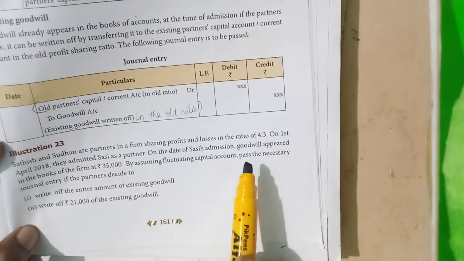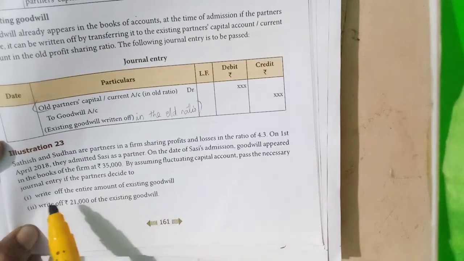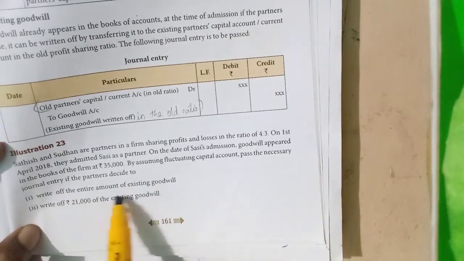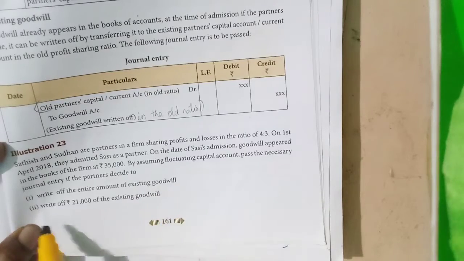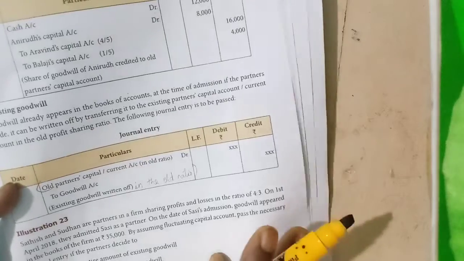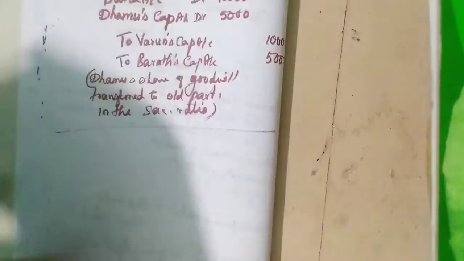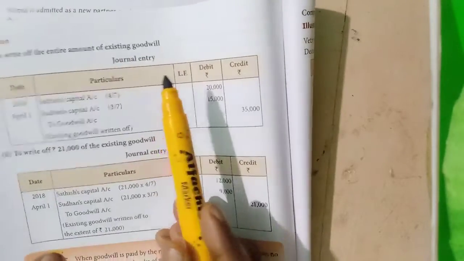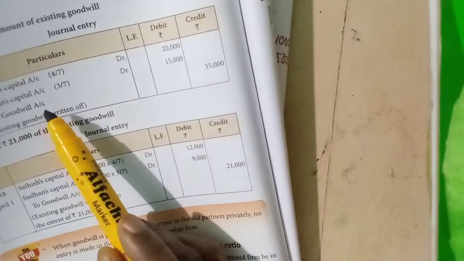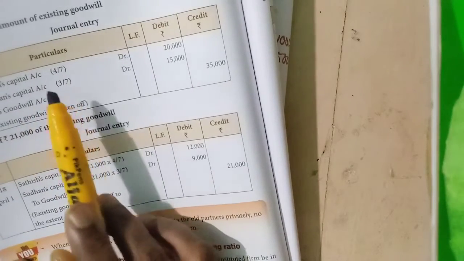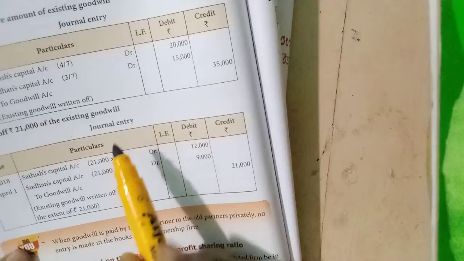Assuming fluctuating capital account, what is the necessary journal entry if the partners decide to write off the entire amount of the existing goodwill, or only part, 21,000, of the existing goodwill? So first condition, if they write off the entire amount: goodwill account is credited, old partners' capital account is debited.